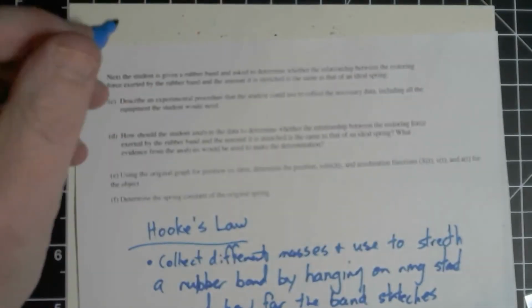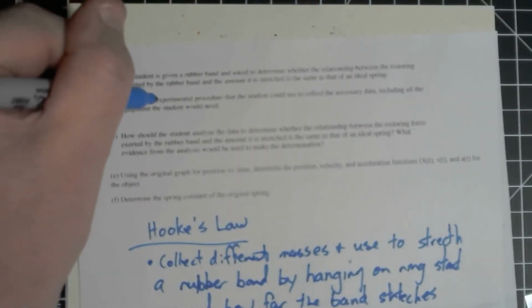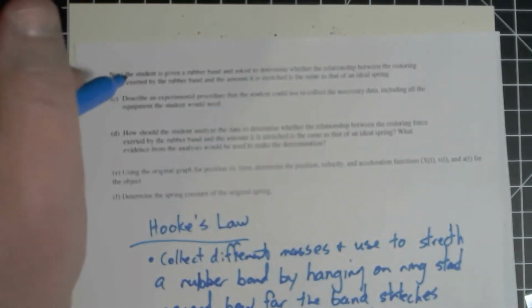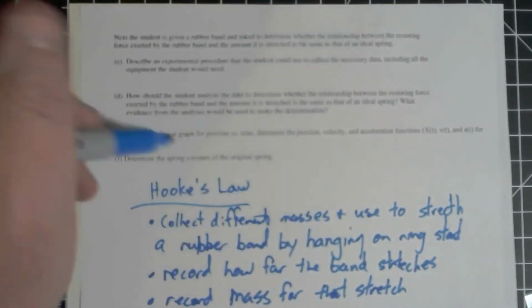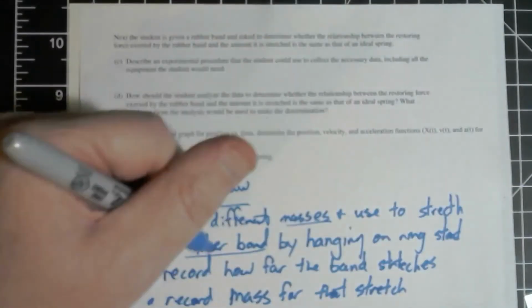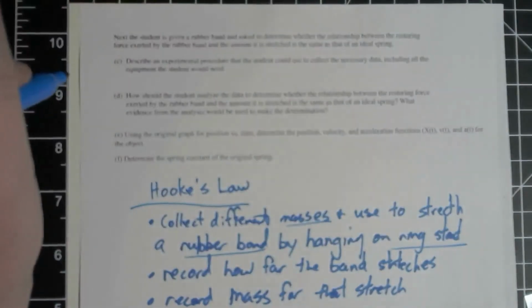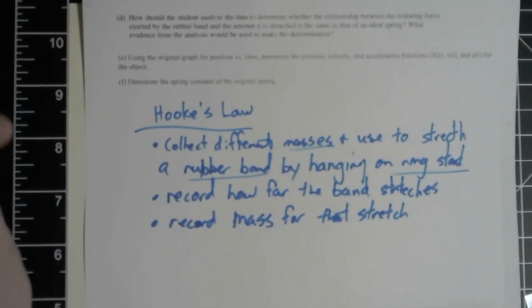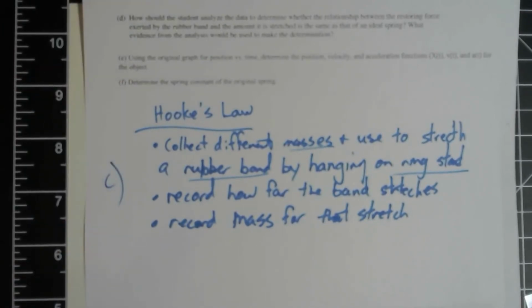Okay, and it's important to note on this question, it says, describe an experimental procedure that the student could use to collect the necessary data, including the equipment. I guess I should probably elaborate a little bit more on equipment, but as long as I understand I'm using a rubber band with some masses and probably string, put it on a ring stand will probably be okay. It doesn't say anything about how to calculate anything. So this is all you really need for part C.